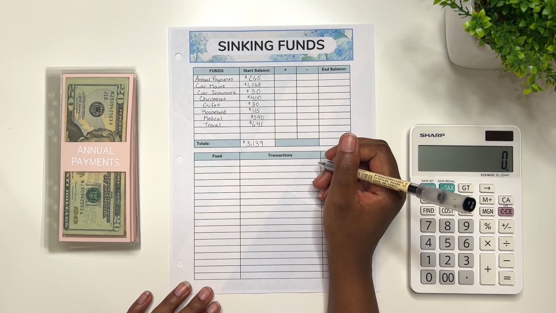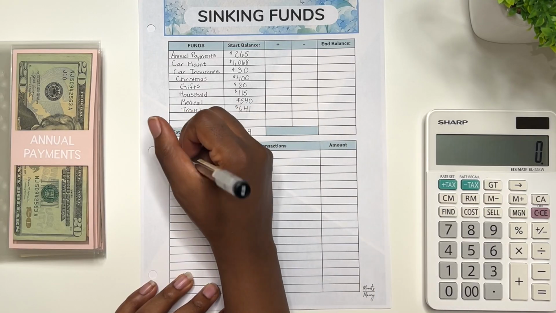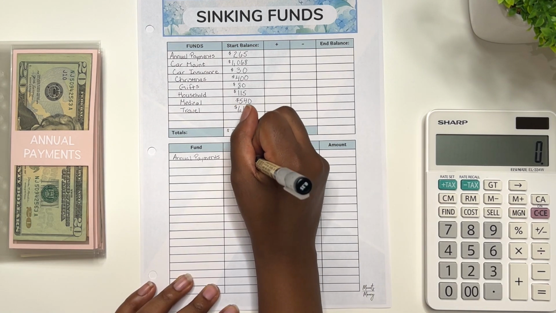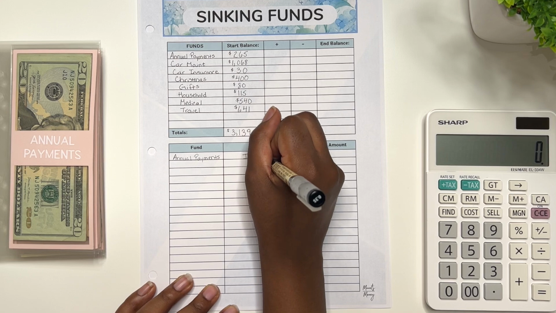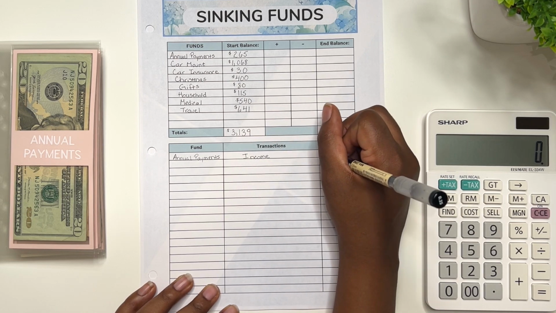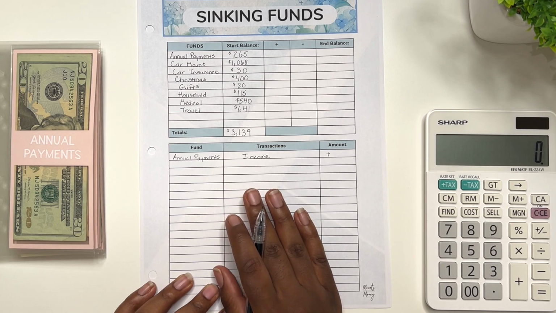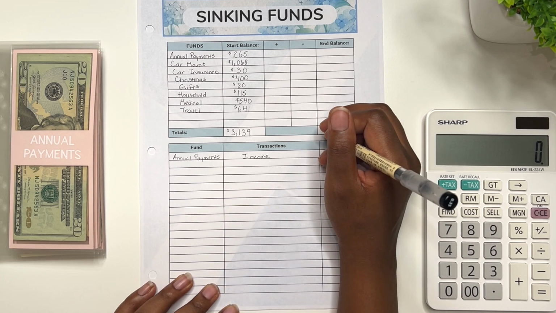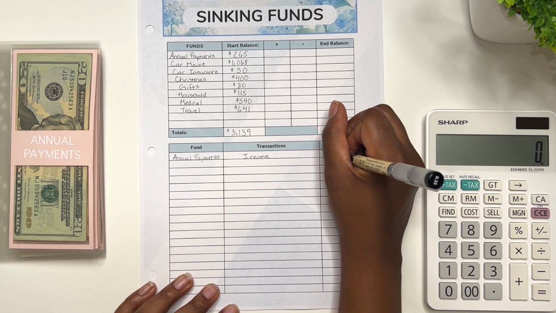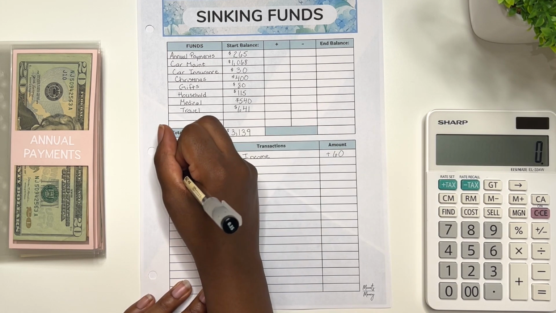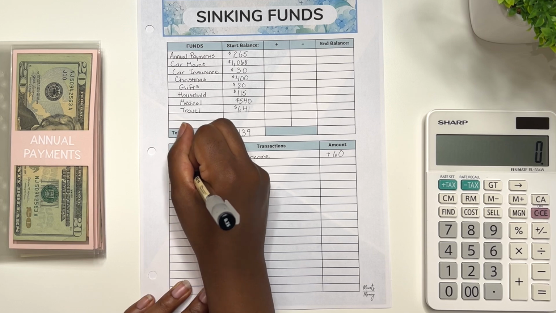So let's start with our transactions. First up, we have annual payments. I always like to first write down any income that the fund was able to bring in. So these are the amounts that you guys see me stuff within my cash stuffings for these funds. So for the month, annual payments received a total of $60. And I did have to use this fund twice last month.